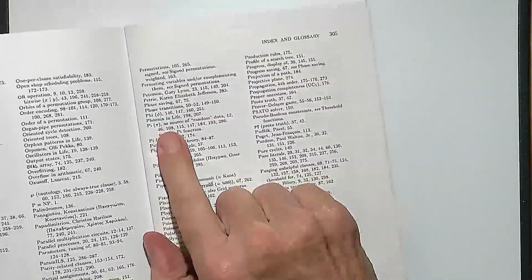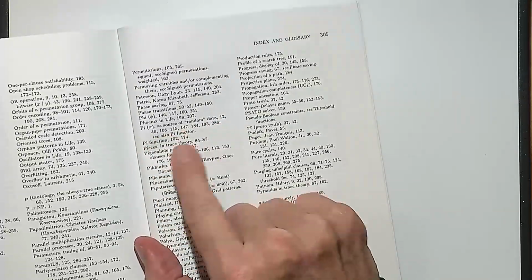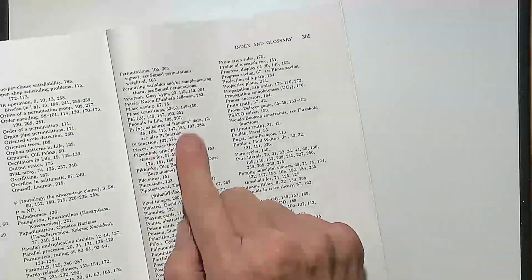Yep. Pi as source of random data, 12, 14, so on. Okay. And the pi function occurs in this too. Okay. So that's fascicle 6, the middle third of volume 4B. But the first third is what has now got me excited.